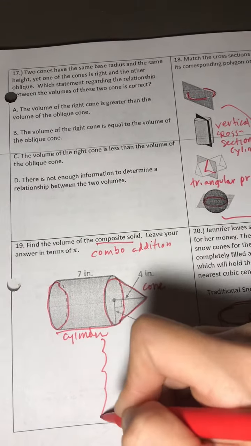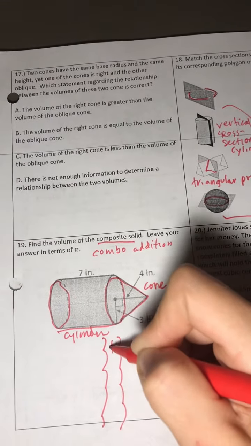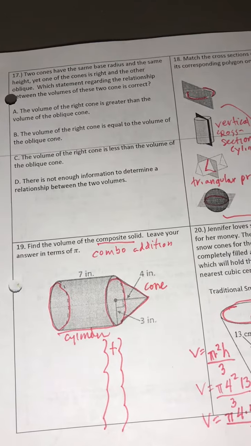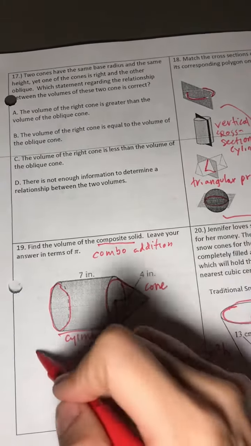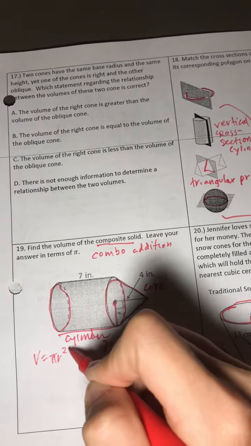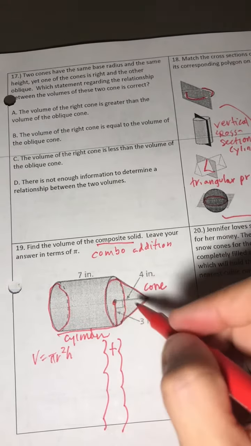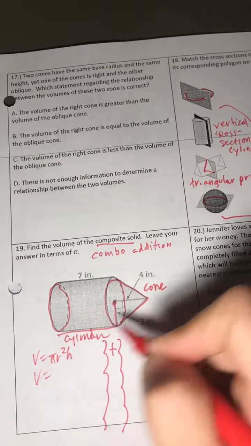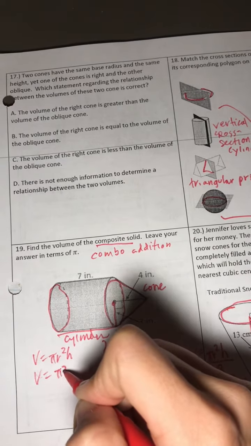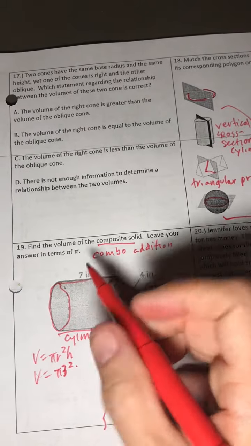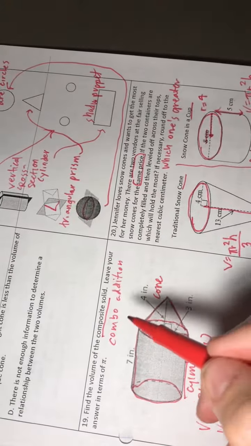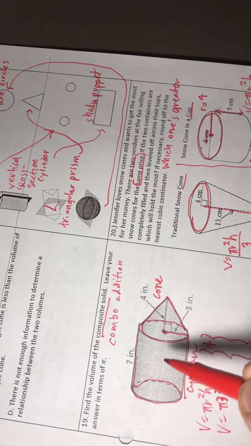So it's similar to the last problem, but I want to find both of them, and instead of compare, I'm going to add. So the volume of a cylinder is the area of the base, and the base is a circle times the height. And they've given us the radius is 3. So 3 squared times 7. So that's kind of interesting. They laid it on its side, but the height, they're stacking circles a total of 7 inches high.